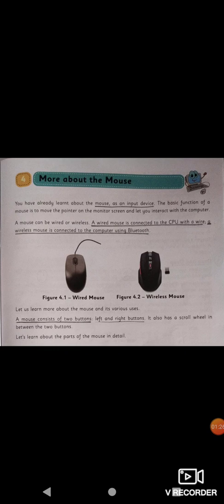So here we have already learned about the mouse as an input device. In your previous standards, we have already discussed this. The basic function of the mouse is to move the pointer on the screen and let you interact. So basically the mouse controls the pointer on the screen, which is also known as the mouse pointer. And we see there are two types of mouse available. One is the wired mouse and the second one is the wireless mouse.